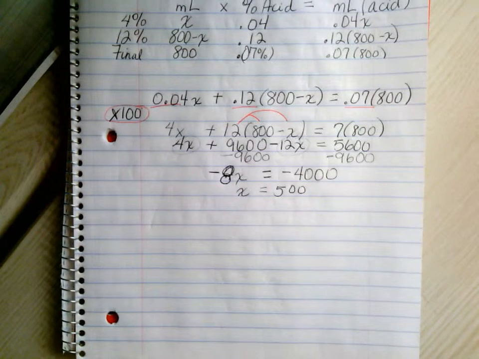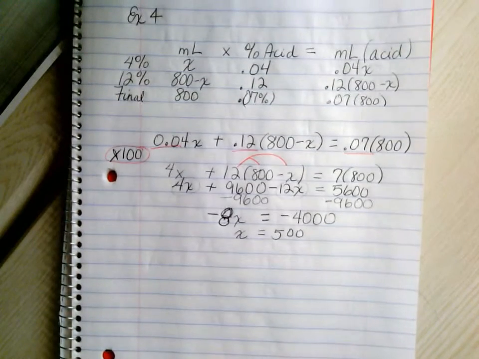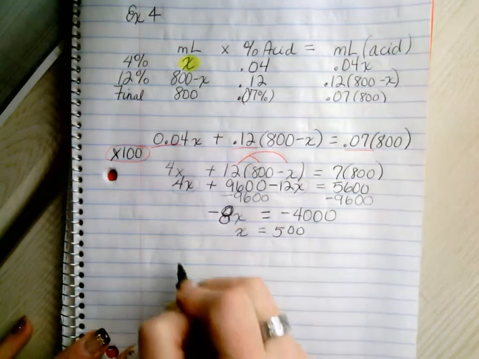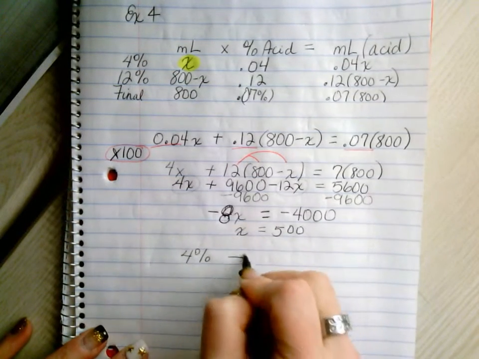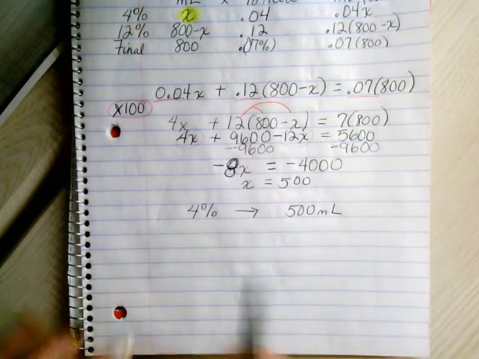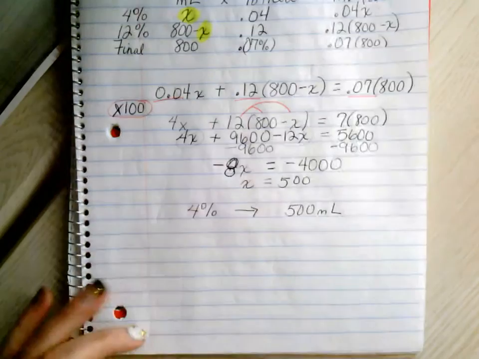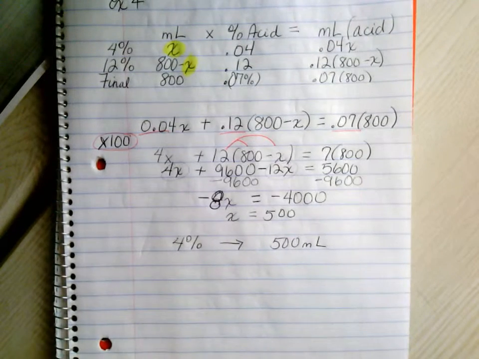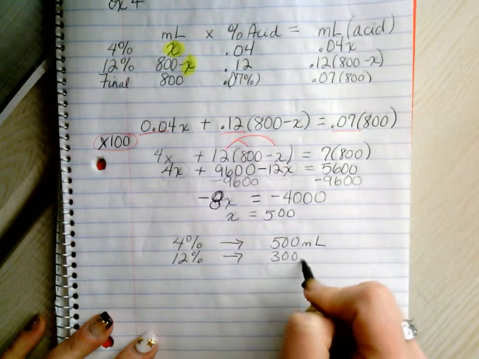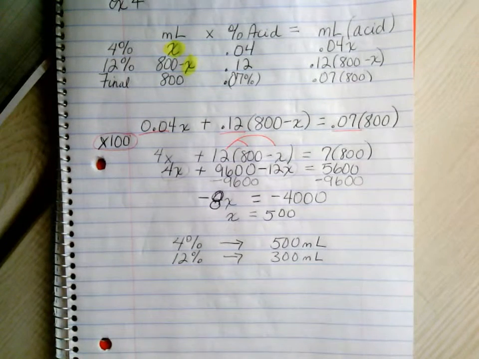But where does the 500 go? Go back to your chart and see what you identified as x. Okay? That means 4% has to be 500 milliliters. And 12% has to be 300 milliliters, right? For a grand total of 800 milliliters using the mixing described. Okay? All right.